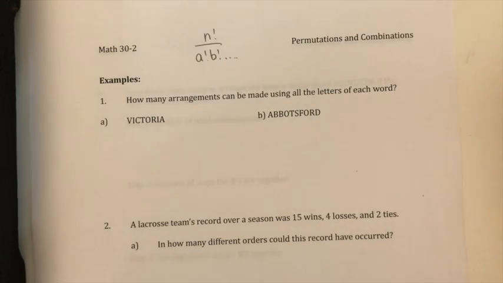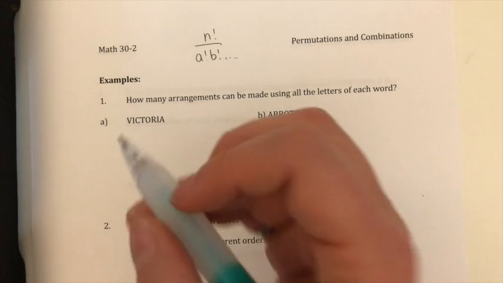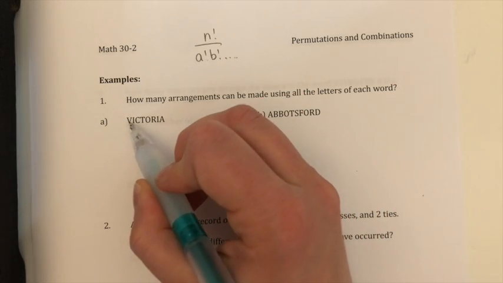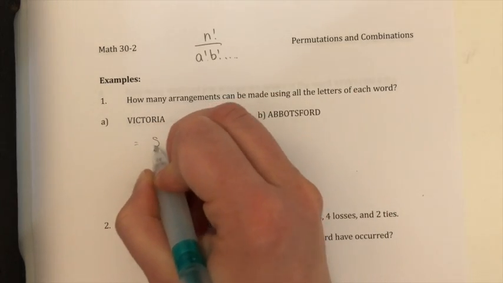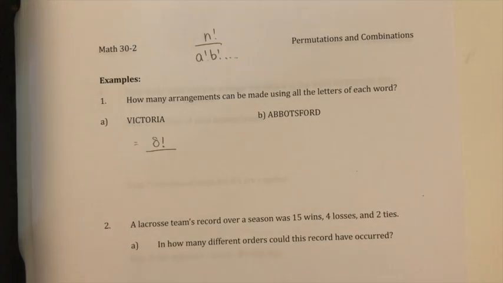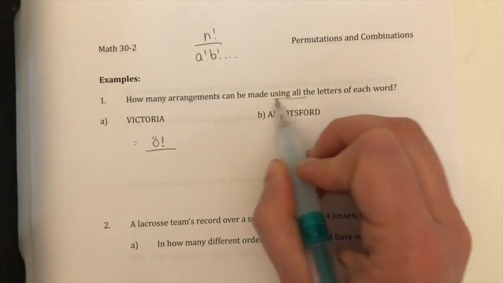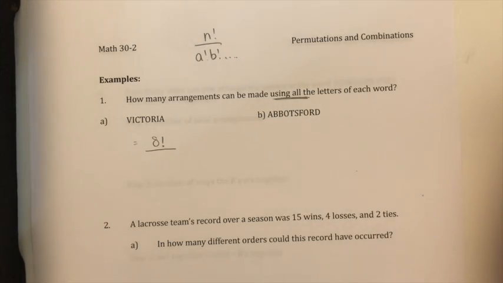How many arrangements can be made using all the letters of each word? Okay, so first thing that we're going to do is say, okay, we have 1, 2, 3, 4, 5, 6, 7, 8 total letters. So this is going to be 8 factorial because that's the total number. Remember, we're using all of them, so we're going to be picking all 8. So 8 times 7 times 6 times 5 times 4 times 3 times 2 times 1.